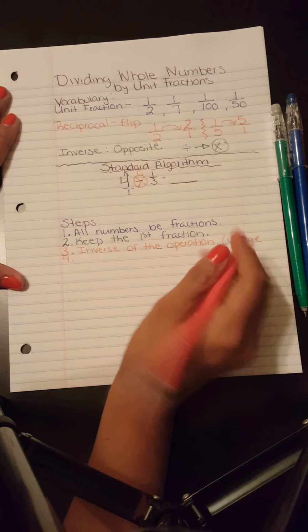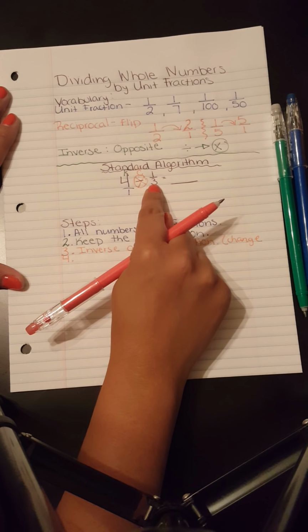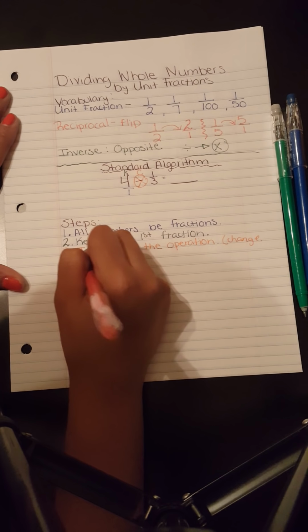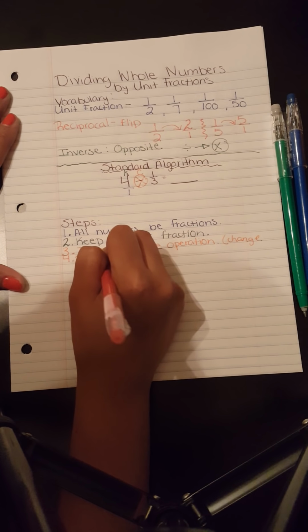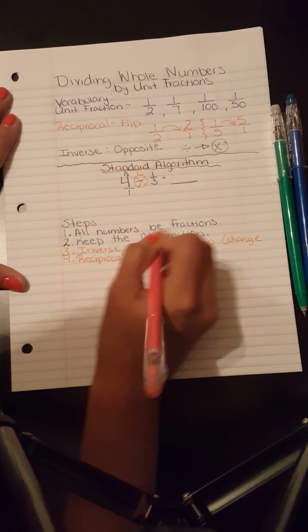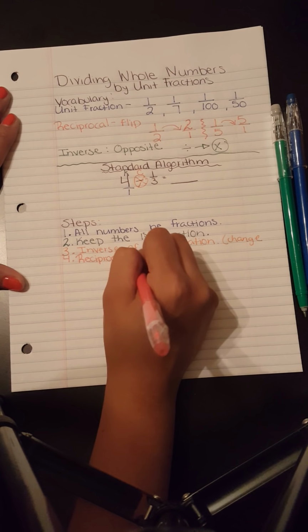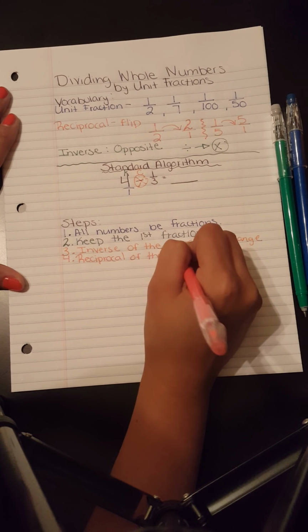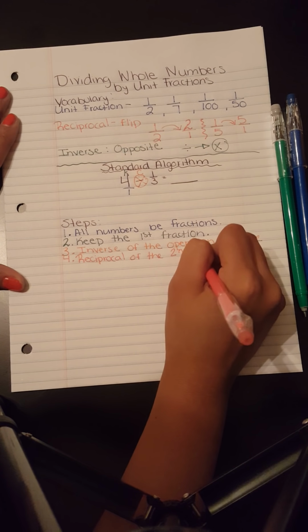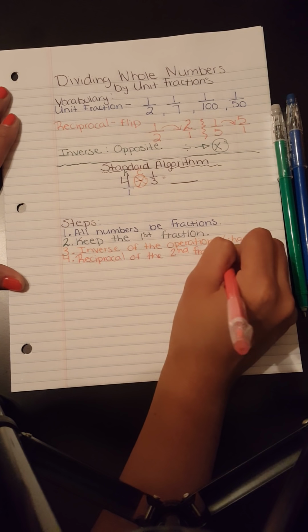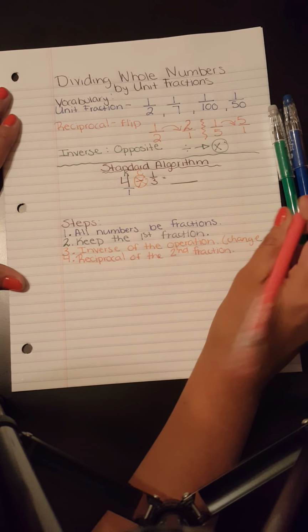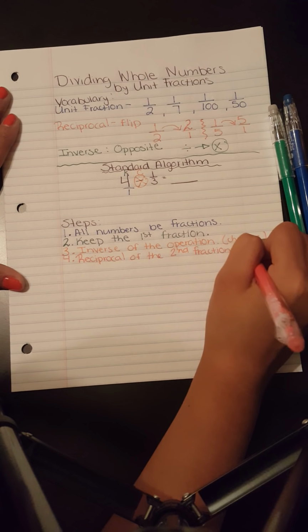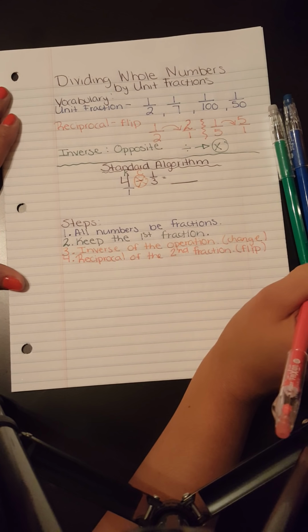Step number 4 goes with the last number that we're working with. We're going to do the reciprocal. And remember that reciprocal means to flip.